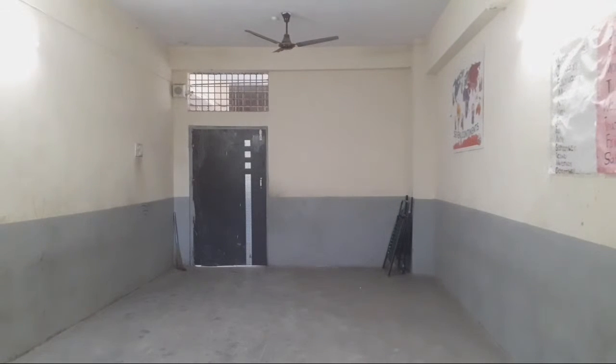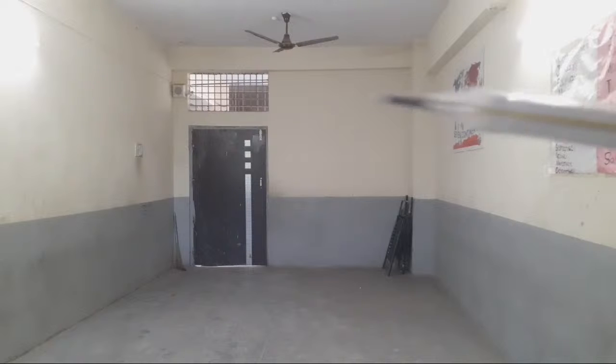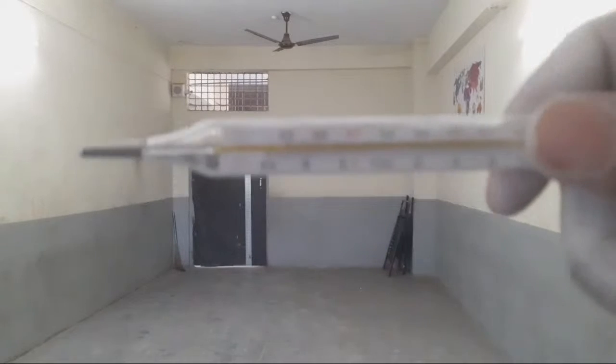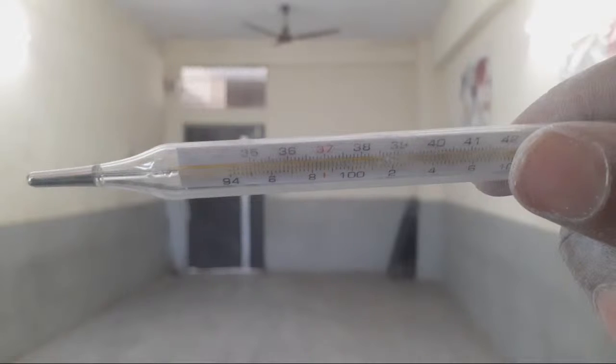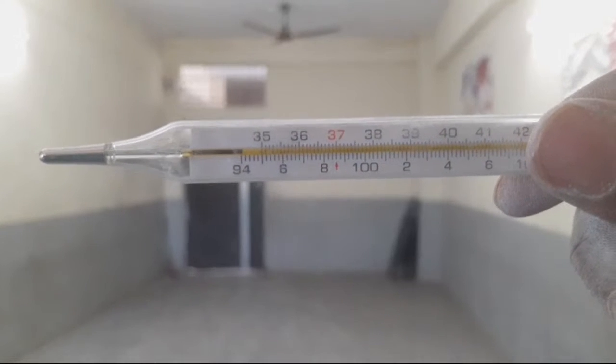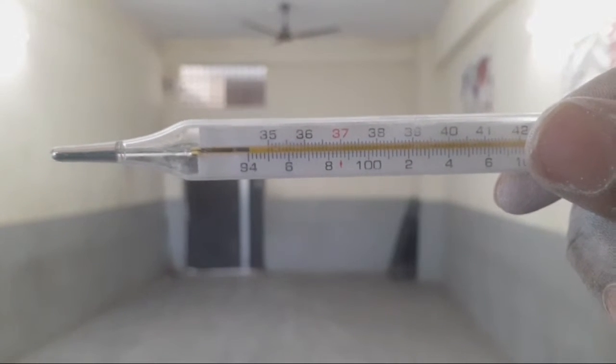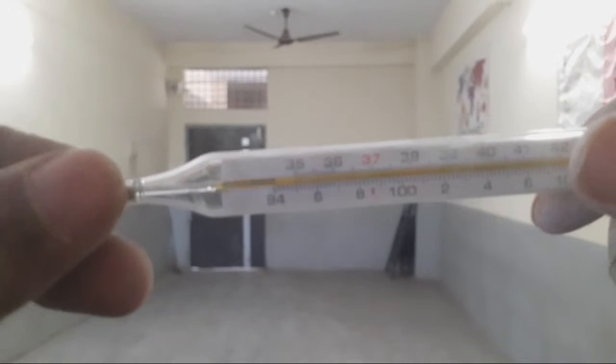Now, when we take the measurement, it is not touching anything else, it is only in contact with the air. Now check what the temperature is. Before that, it was 36. Where is it 36? When I touch it with my finger, check it out, now it rises.